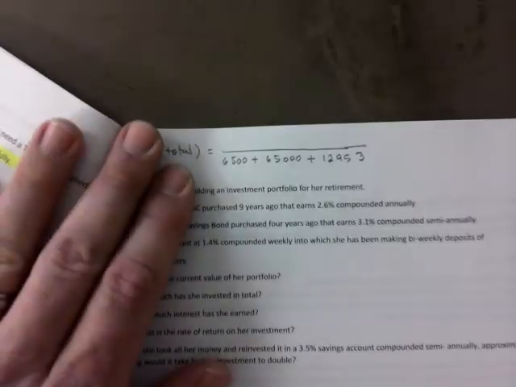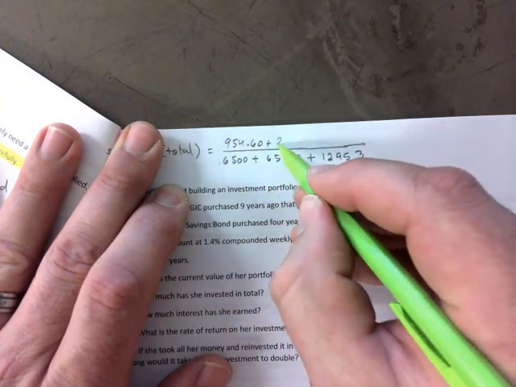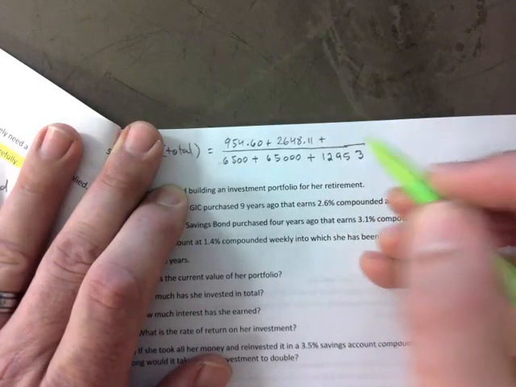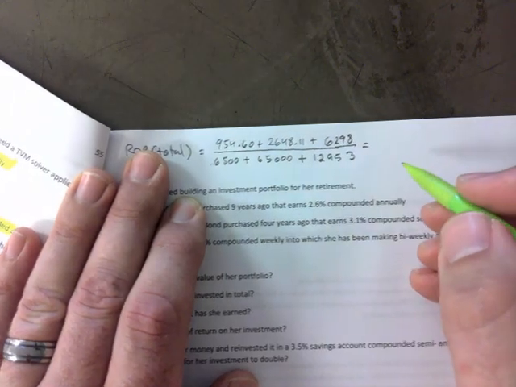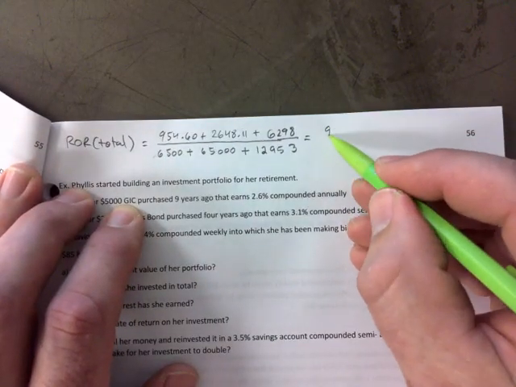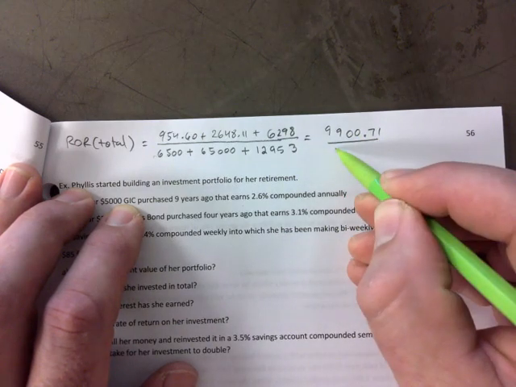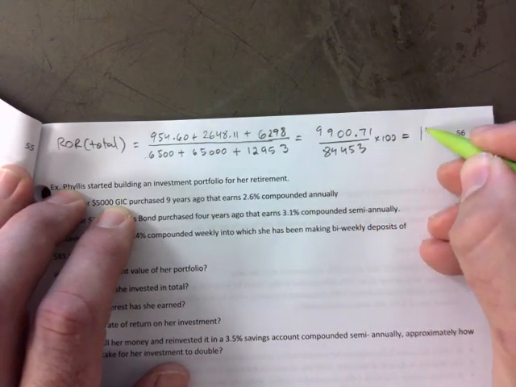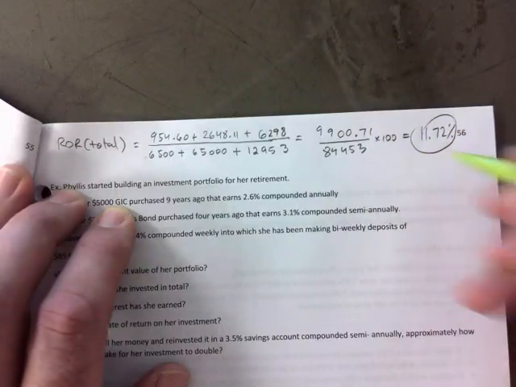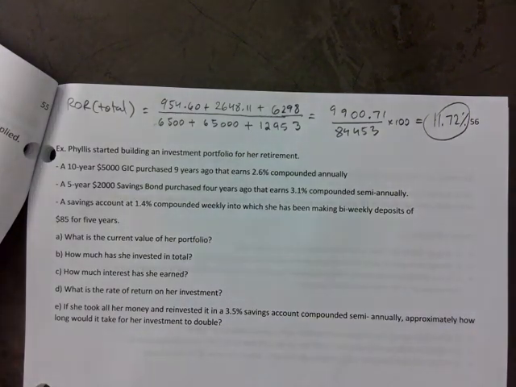So that was 954, 60, 2648, 11, and 6298. That gives you a total of 9900.71 over 84,453 times 100. That's 11.72% in total. Like your total portfolio in total, you gained 11.72% overall.